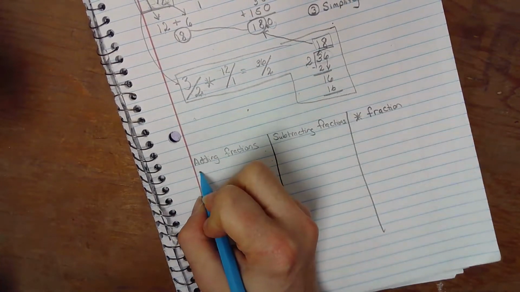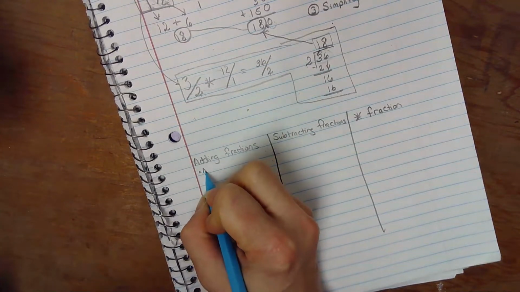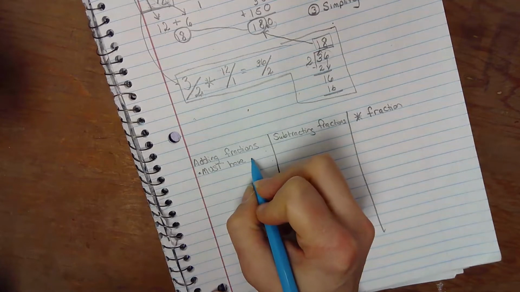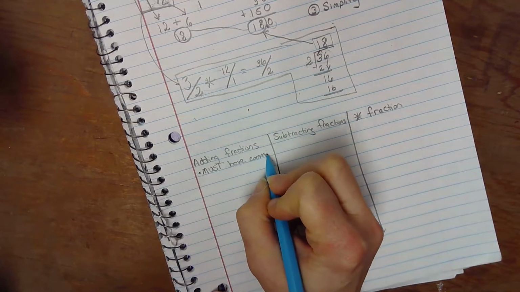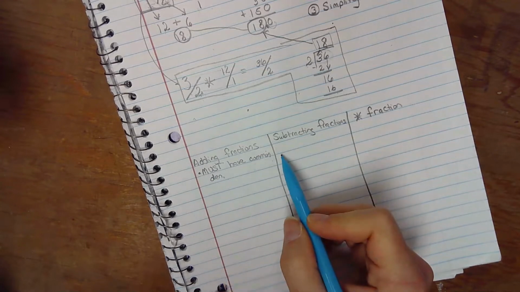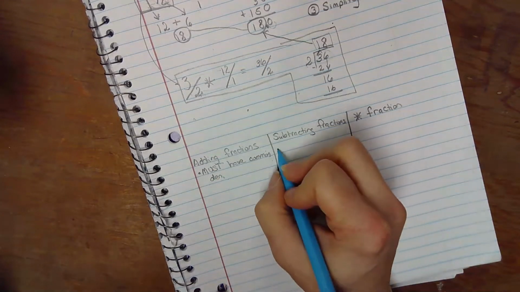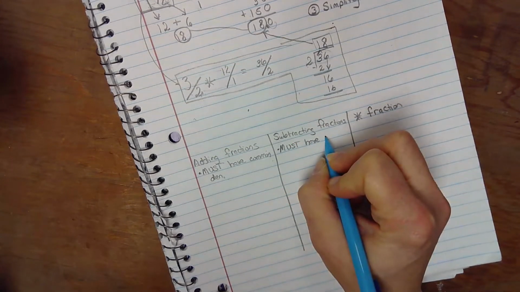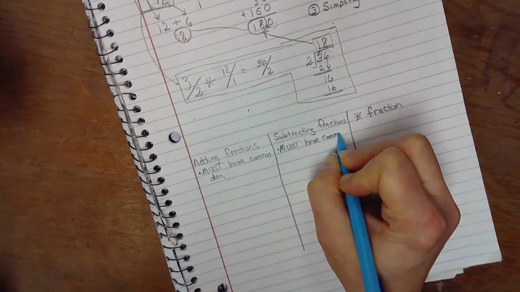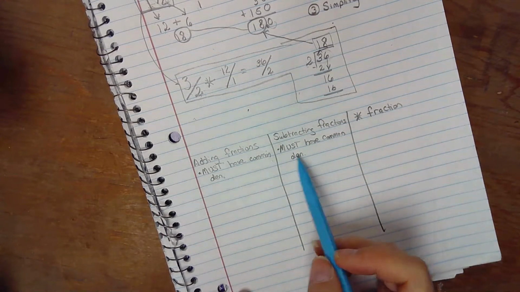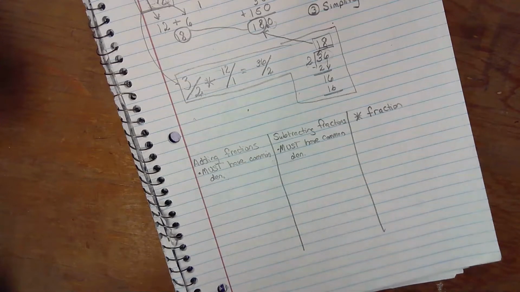Well, the first thing, when you are adding, you must have common denominators. That means the same size pieces. What about subtracting? Yep, you must have common denominators. So your bottom numbers must be the same. You must have the same size pieces.